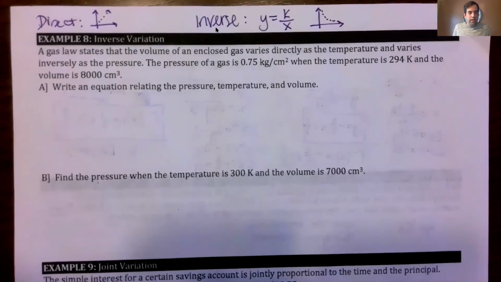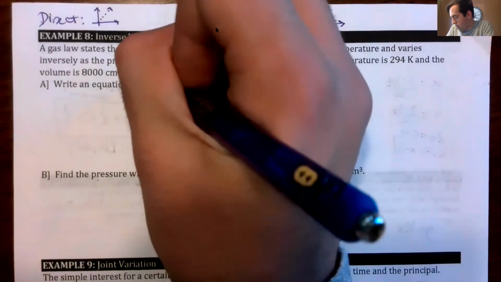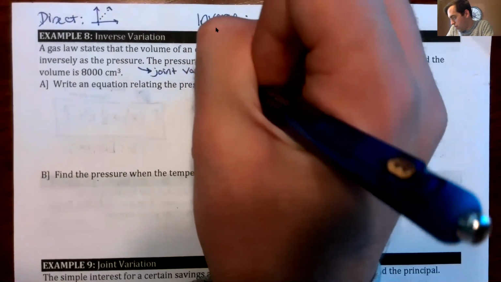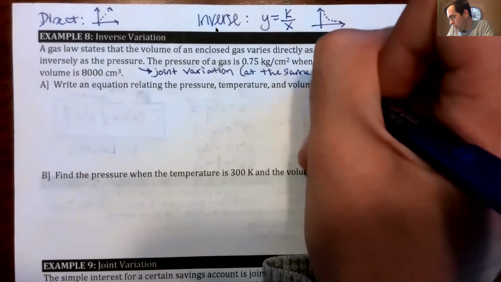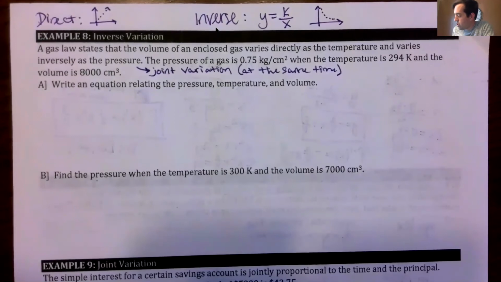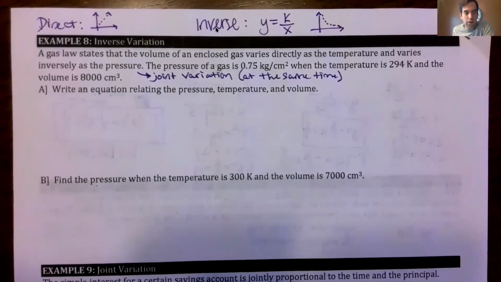And so let's take a look at this inverse variation question. A gas law states that the volume of an enclosed gas varies directly as the temperature and varies inversely as the pressure. Now I want to expand on this because I think it's a little bit unclear that that's describing what we're going to call joint variation. In other words, both of those things are true at the same time or in the same equation. Okay, write an equation relating the pressure, temperature, and volume.